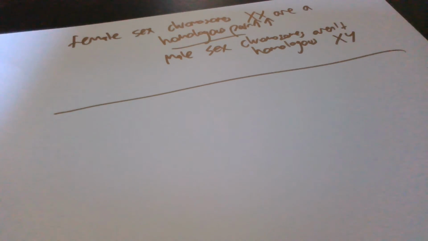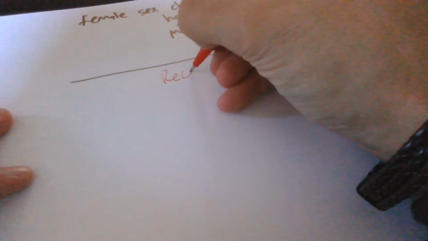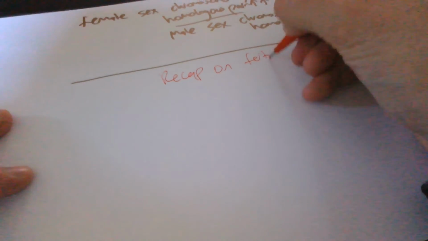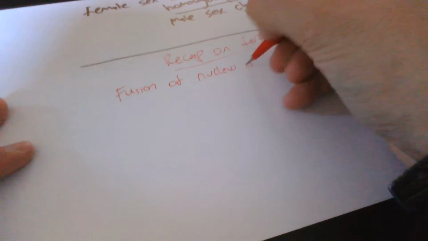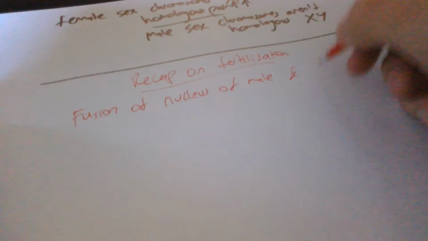Now, one thing I should also talk about is fertilization, just really briefly, to make sure that you know what it is. So, a recap on fertilization. By definition, it's the fusion of the nucleus of male and female gametes.